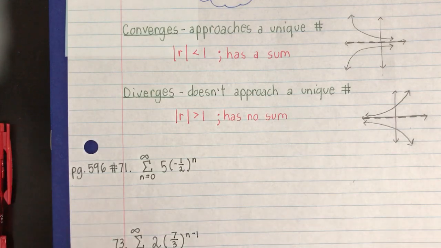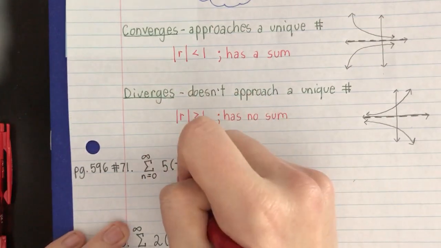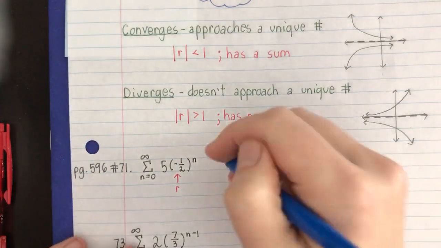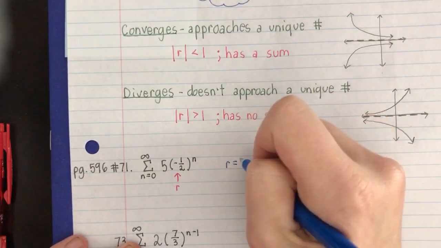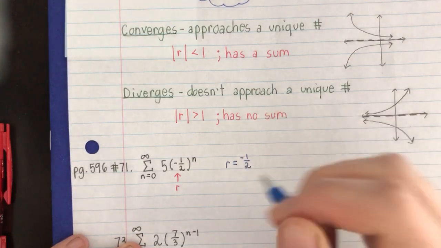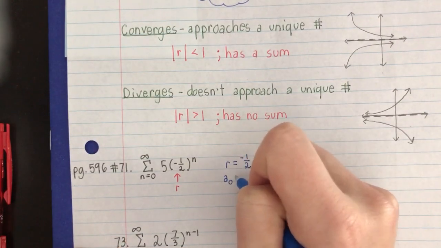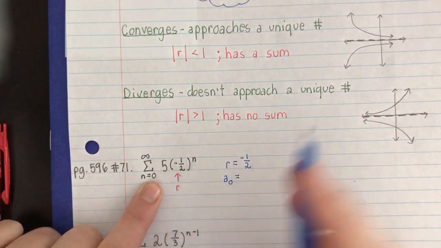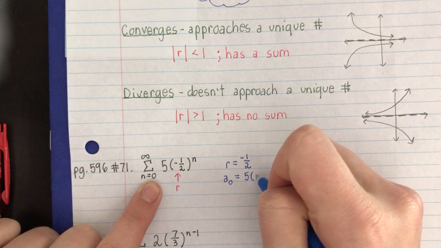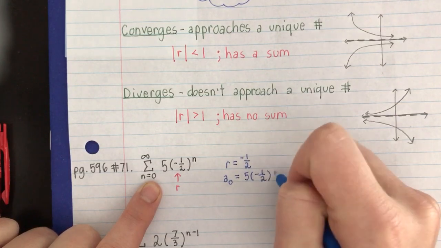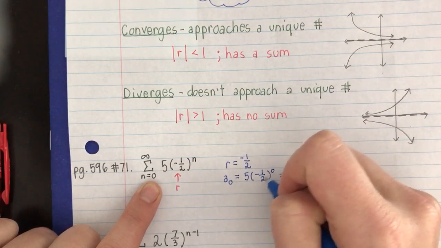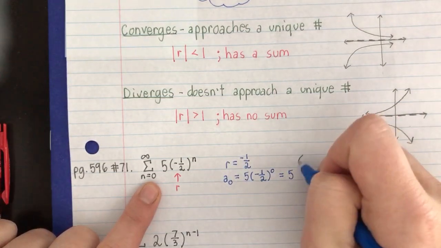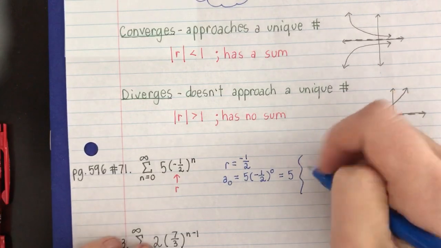This value here obviously is our r value, so r equals -1/2. We want a sub 0 in this case. Plug in 0 here, so it would be 5 times -1/2 to the 0 power, and anything to the 0 power is 1. 5 times 1 is 5. Then we plug into our sum formula.